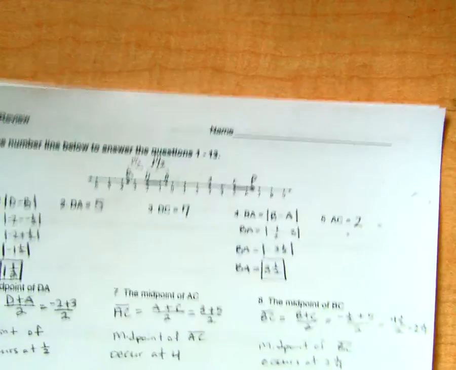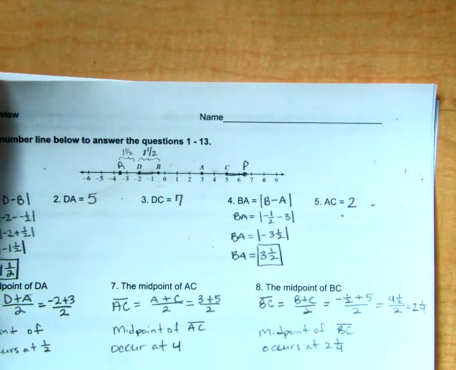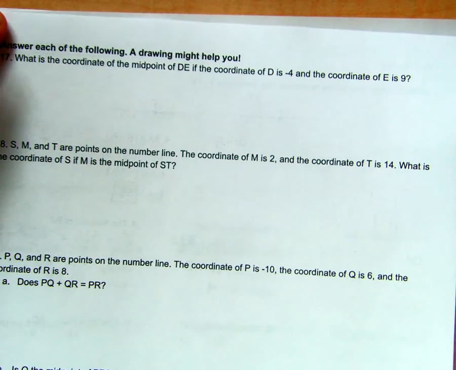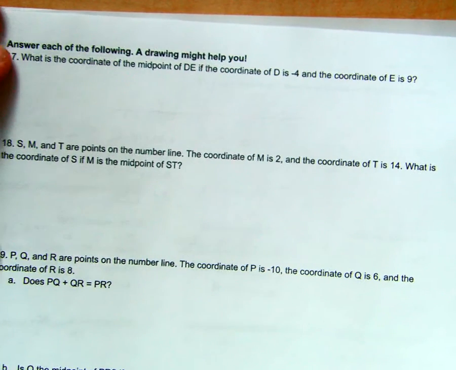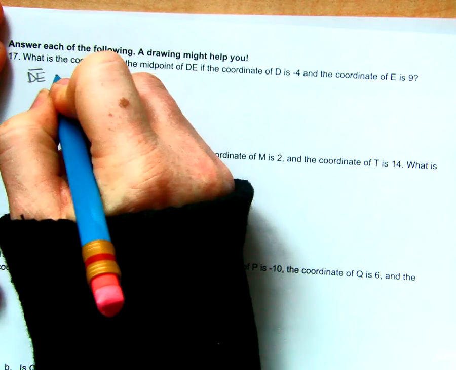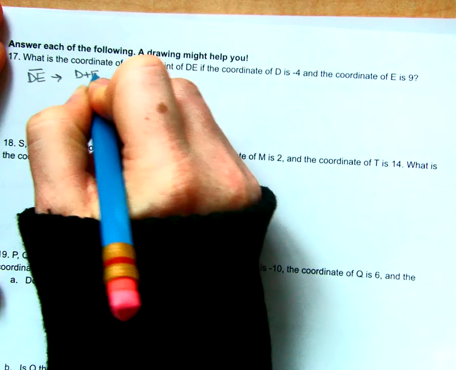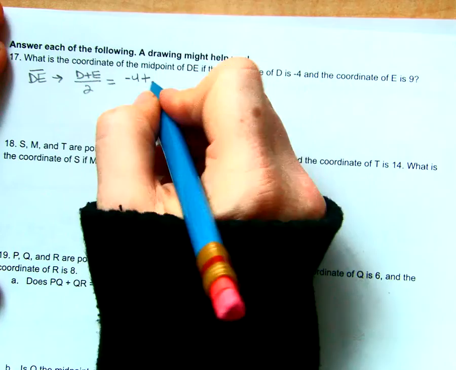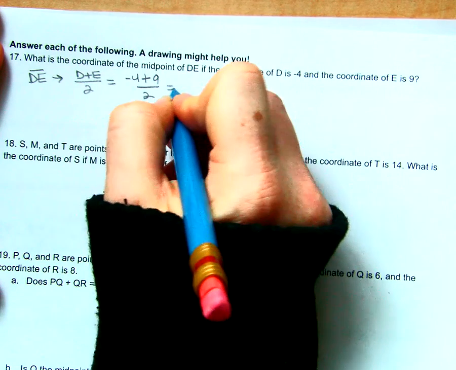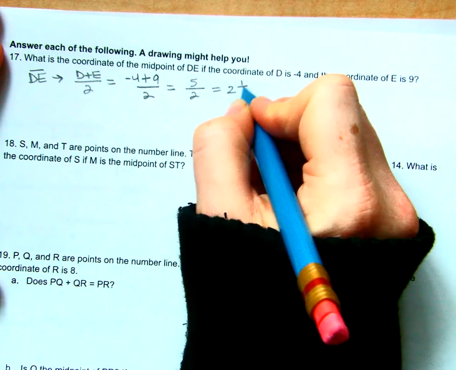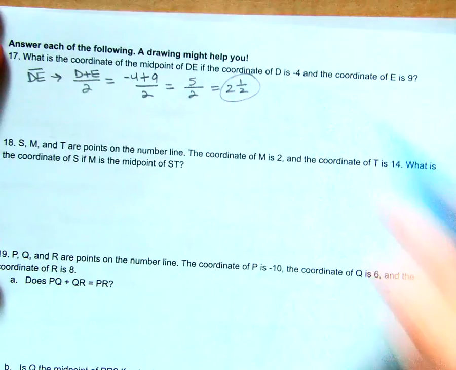Okay, moving on. 17 says, what is the coordinate of the midpoint of DE if D is at -4 and E is at 9? Okay, well, we've done this a lot now. If I want the midpoint of segment DE, that means I'm going to add the endpoints and divide by 2. Well, the endpoint of D is -4, and the endpoint of E is at 9. And so that would be 5 divided by 2, which is 2.5. So that would be my midpoint.